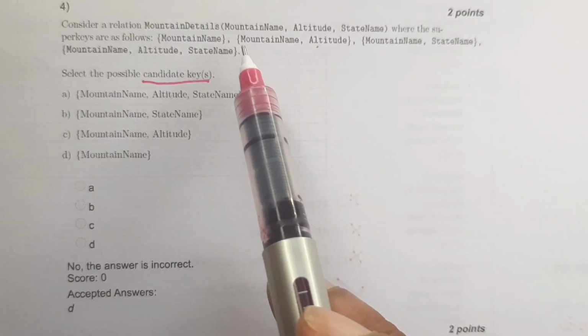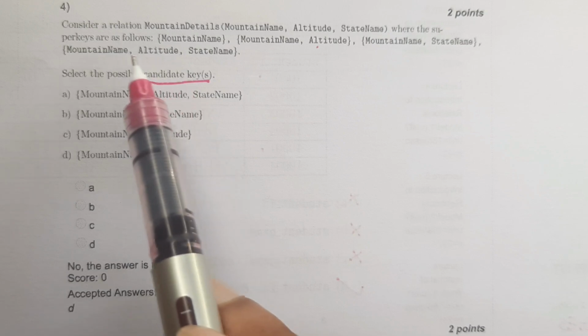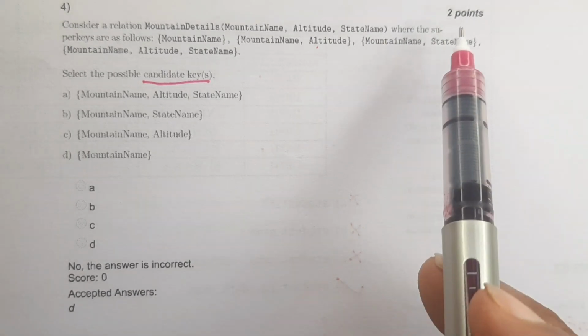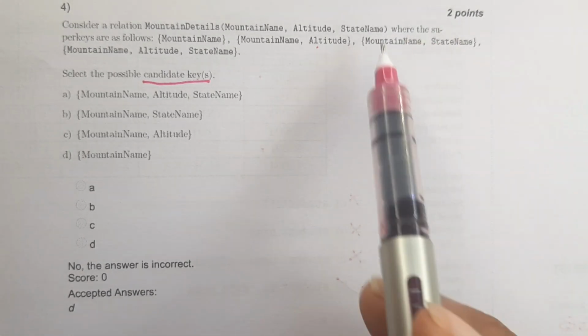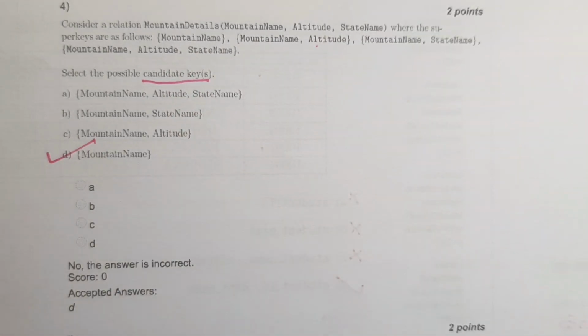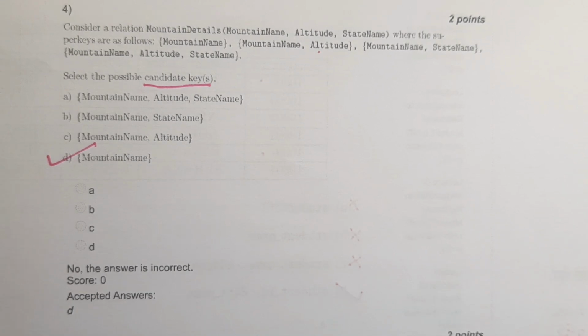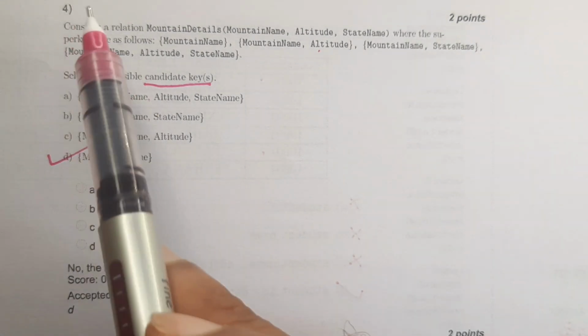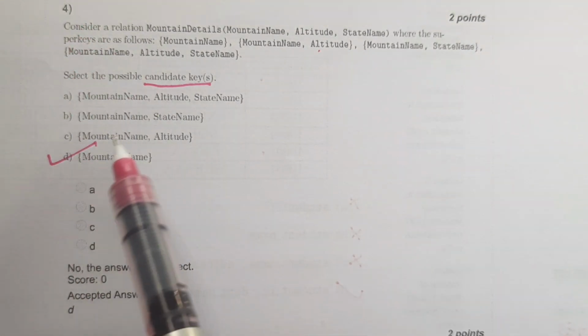Can we say mountain name, altitude, state name is minimal? No, because it contains three attributes. Mountain name, state name, can we say it is a candidate key? No, because it contains two attributes. But if you see mountain name, it has only one attribute. Hence, we can say the correct answer for this question is D.